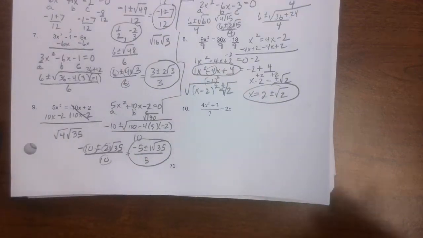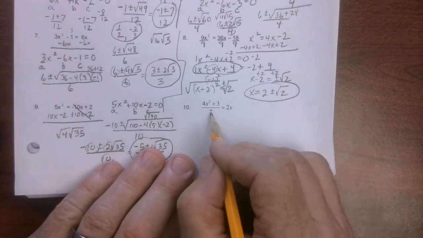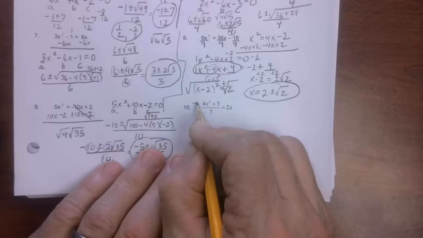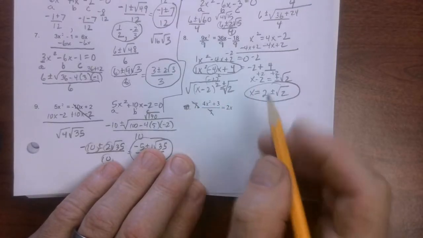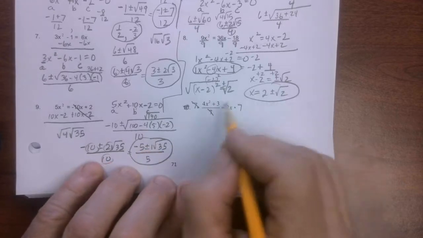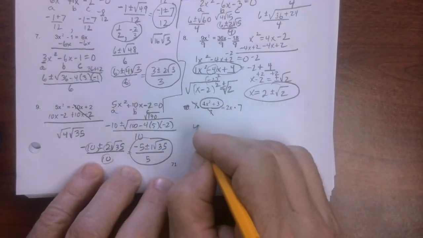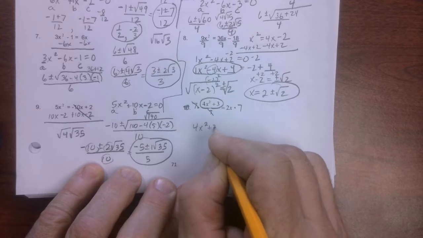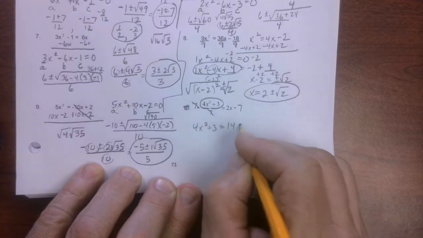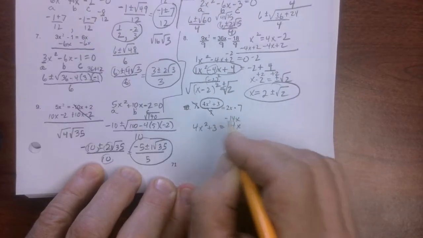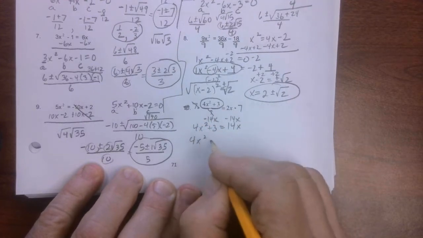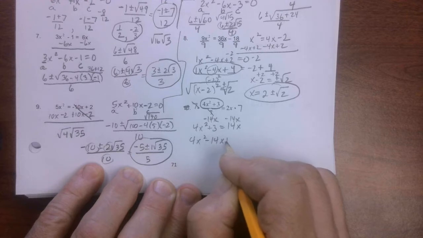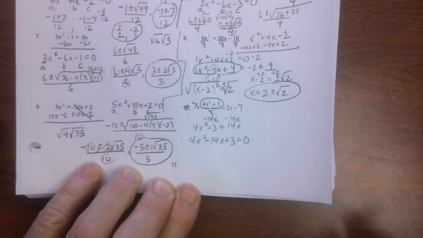Done. Number 10 looks a little different than any previous problem. We don't like that 7, so we're going to get rid of it. So don't worry about that 10. So these would cancel, which is good, but then I have to multiply that side by 7. So this side just turns into 4x squared plus 3 equals 14x. So I'm going to subtract 14x, subtract 14x, 4x squared minus 14x plus 3 equals 0.